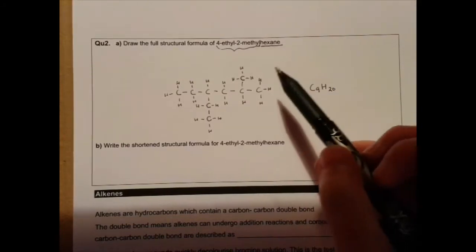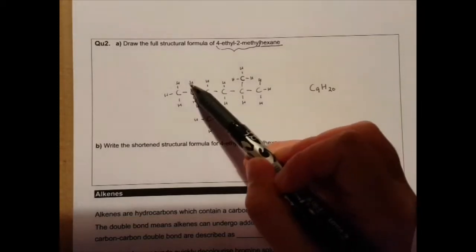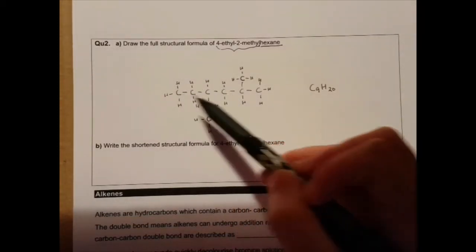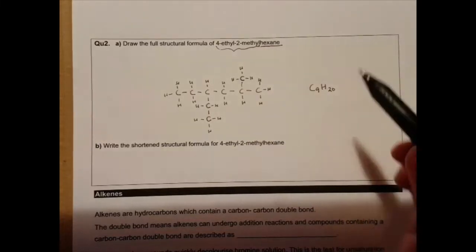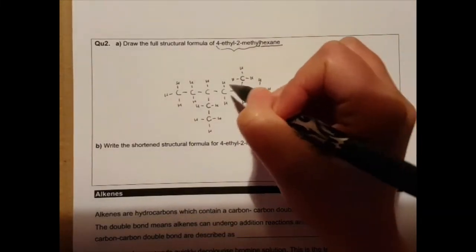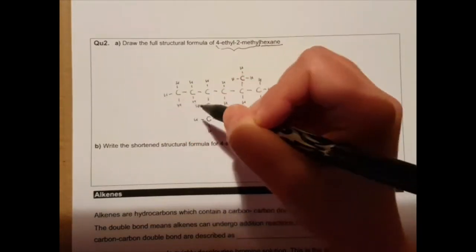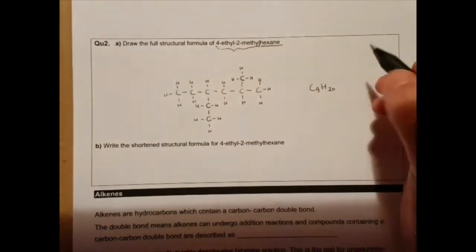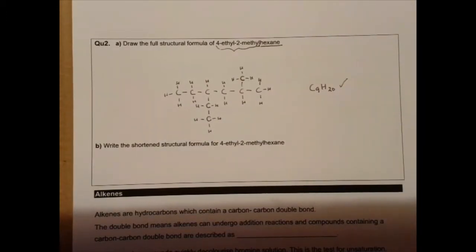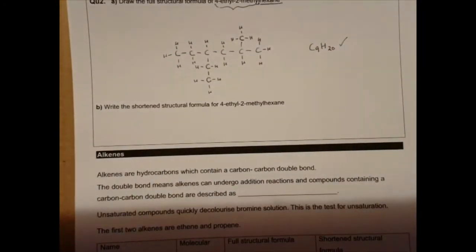And you can just double check that you've got the right number of hydrogens. So 1, 2, 3, 4, 5, 6, 7, 8, 9, 10, 11, 12, 13, 14, 15, 16, 17, 18, 19. Oh, I think I've lost count. 1, 2, 3, 4, 5, 6, 7, 8, 9, 10, 11, 12, 13, 14, 15, 16, 17, 18, 19, 20. So that is correct. Like you see, it's a little bit of a complicated way of doing it, but it might be helpful.